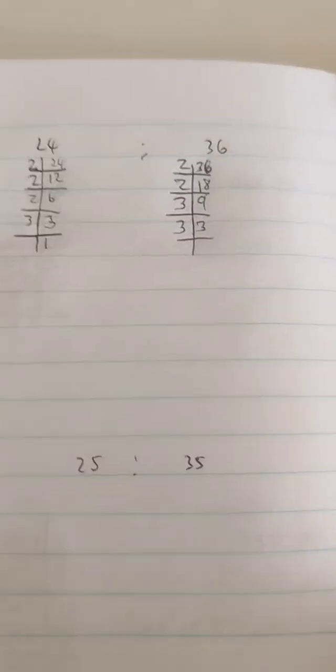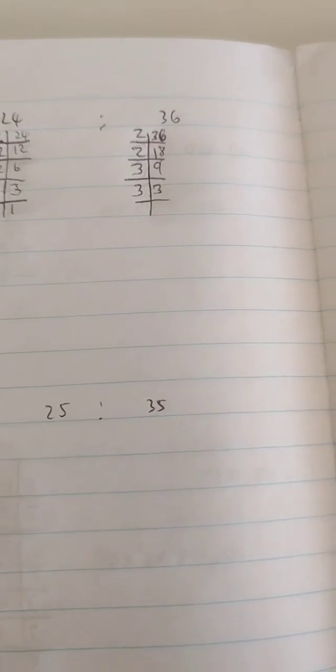Smallest prime number that goes into 3 now? Smallest prime number that goes into 3 is 3. How many times does 3 go into 3? Once. So therefore, we are complete. We stop when we get to 1.